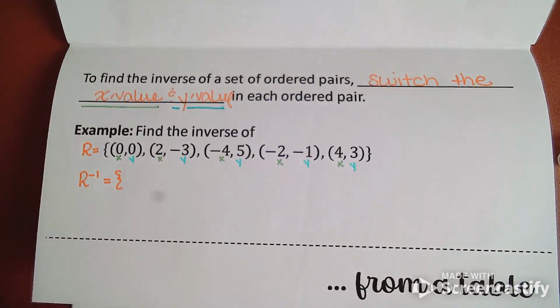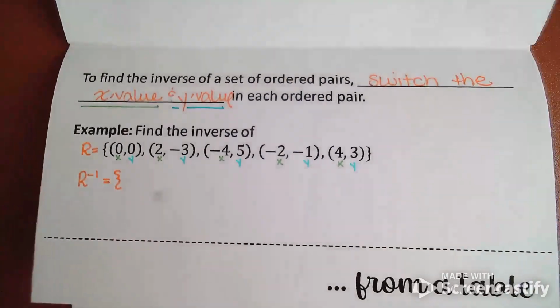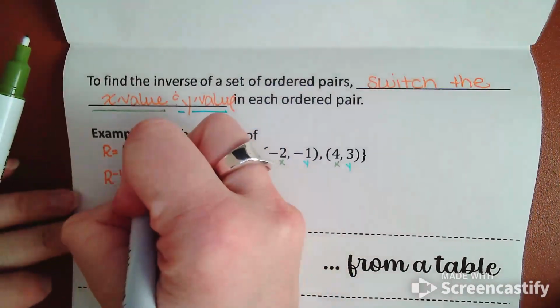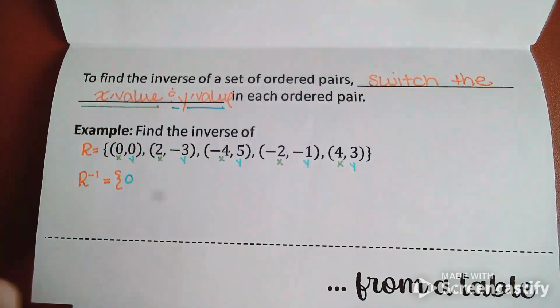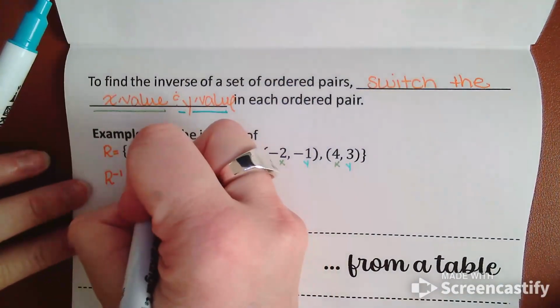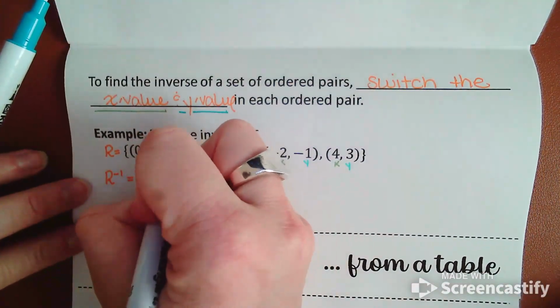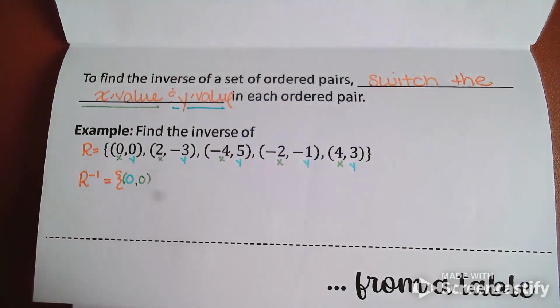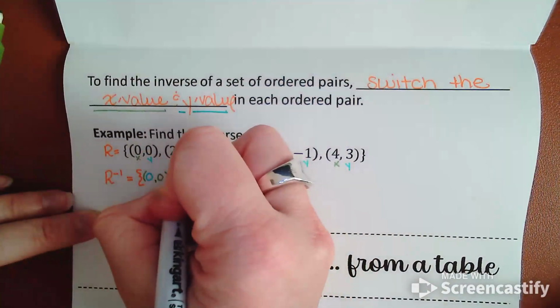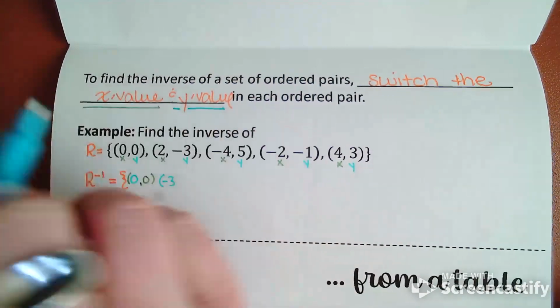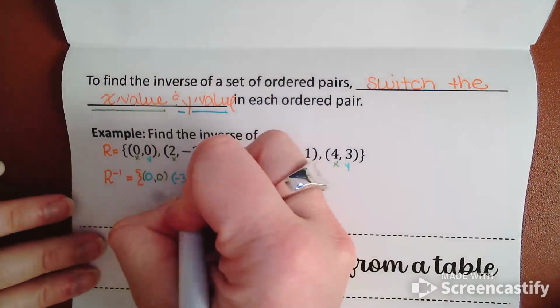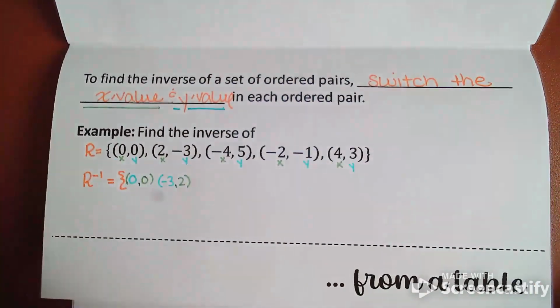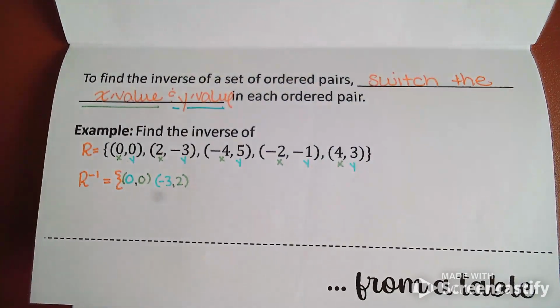Do you see how this is going to end up going? We're going to have 0, 0. That would be that first pair. Nothing really changes a whole lot there. But then we would have -3, 2. Do you see how the x and y switched?